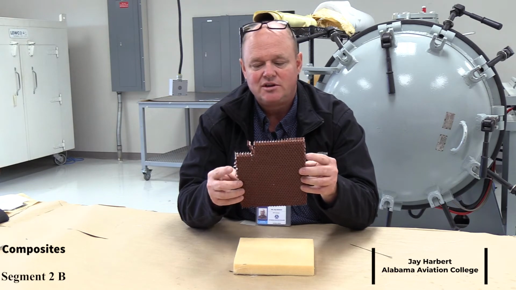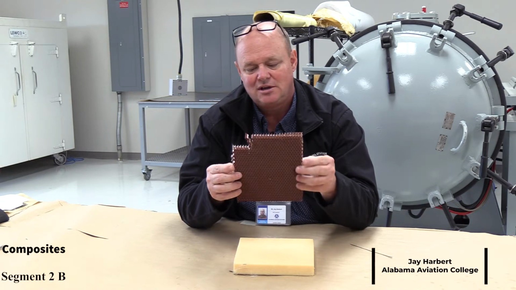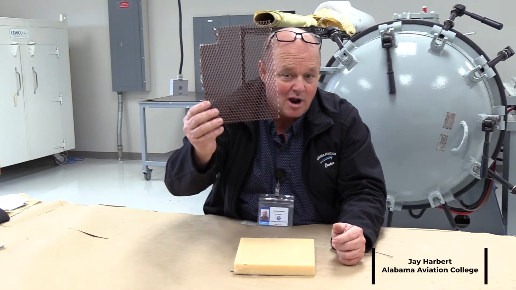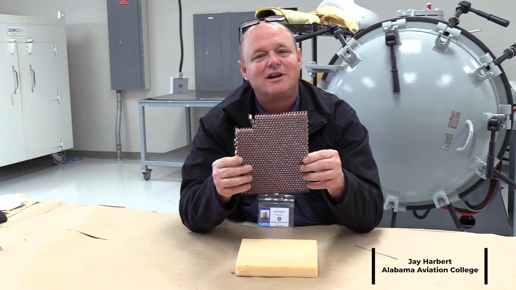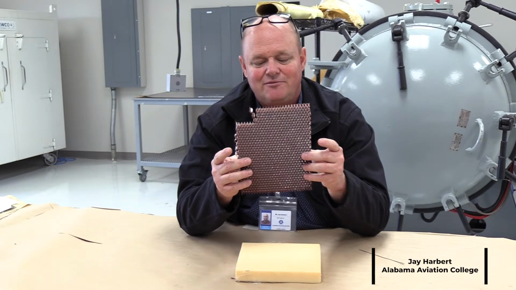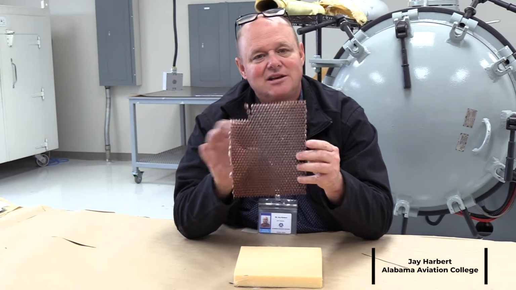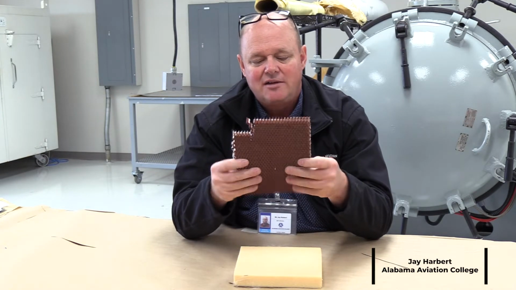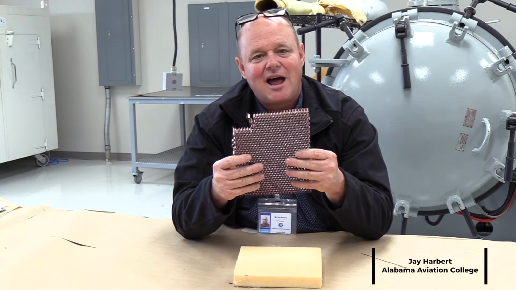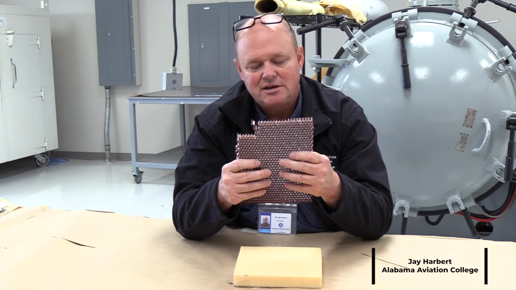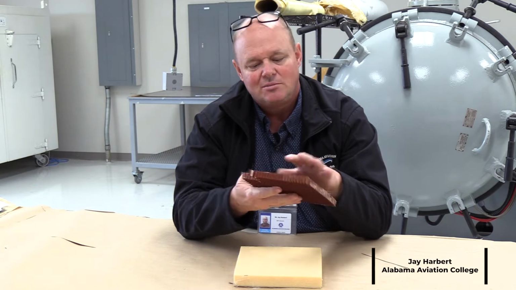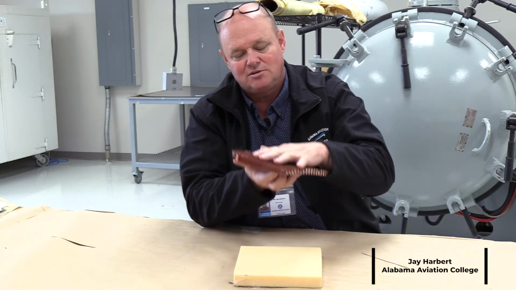Now this core material here is commonly used in composites. This is referred to as honeycomb material, probably because it looks like, well, honeycomb. The bees had figured it out. This is a very desirable design to make this structure out of, and this honeycomb material is lightweight, so there's very little weight penalty to pay, but we can get a lot of rigidity out of this material by adding some thickness to the part.